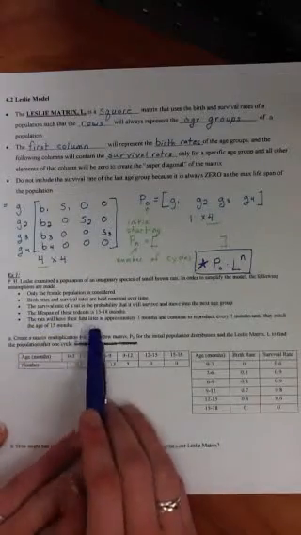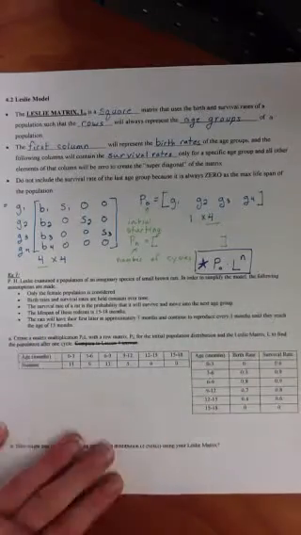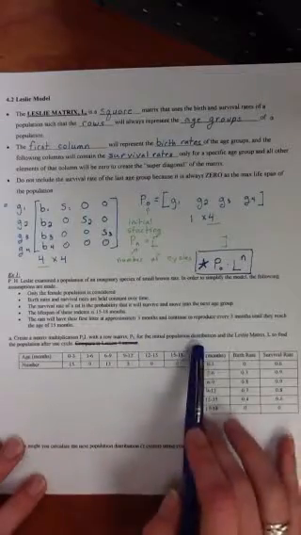The rats will have their first litter at approximately 3 months and continue to reproduce every 3 months until they reach the age of 15 months. That's important too because it tells us when they start reproducing, so when we start having a birth rate. Part A says, create a matrix multiplication P sub 0 L with a row matrix P sub 0, which is our initial population, and the Leslie matrix L to find the population after one cycle.